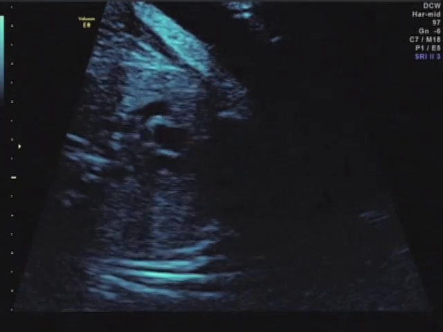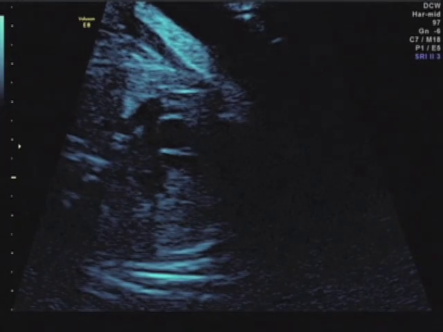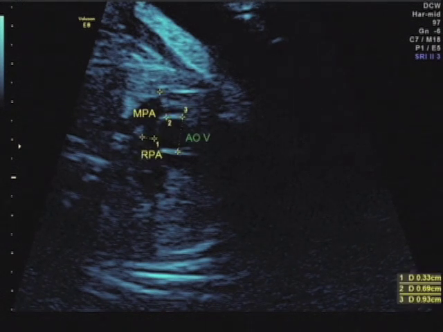Here we see a smaller pulmonary artery bifurcating towards the left and right, and it is about half the size of the aorta. So we have small pulmonary artery, large aorta, small superior vena cava on the right.